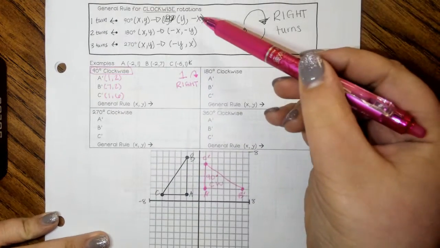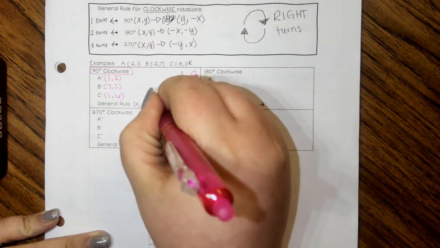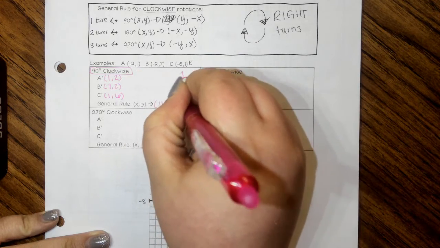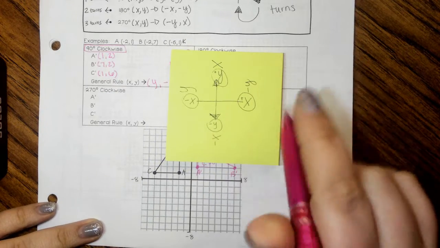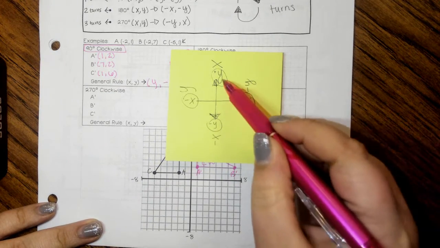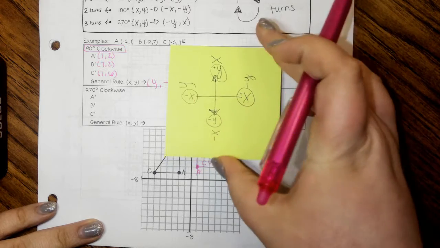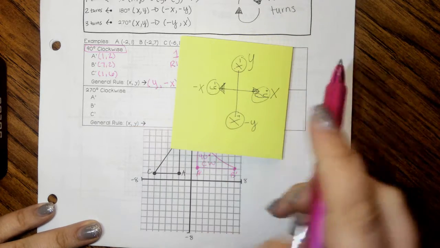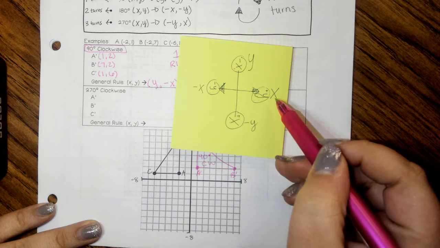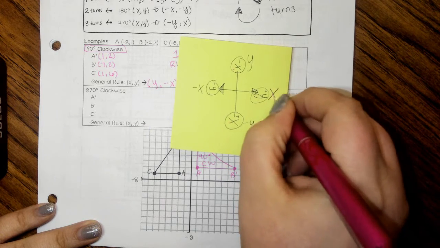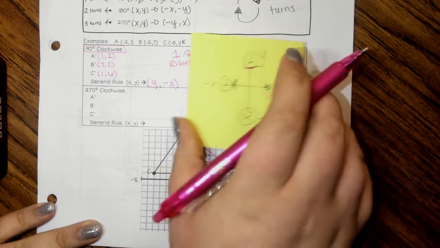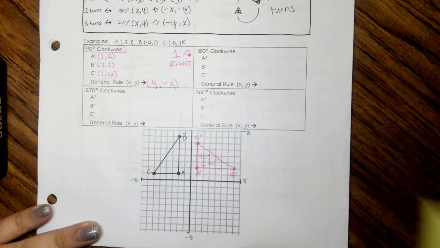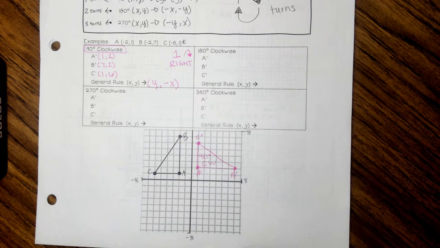We know from earlier that the rule is (y, -x), and I showed you how that worked on our graph. This is how our graph starts: positive x, positive y, negative x, negative y. When we turned 90 degrees, the x is now replaced with a positive y, and the y is replaced with a negative x, which is why that works. We can see that numerically by looking at the ordered pairs.